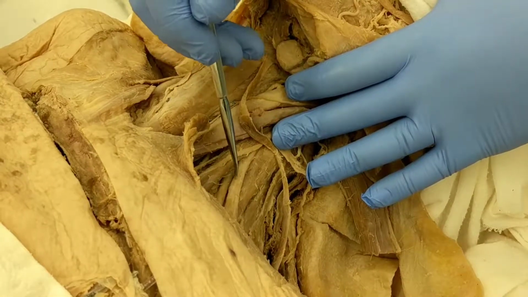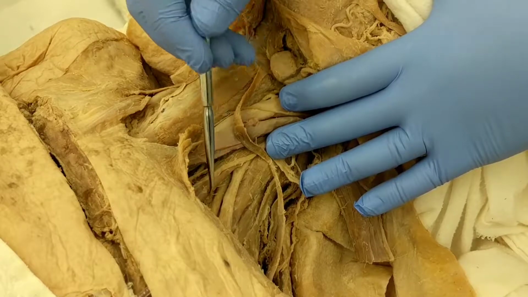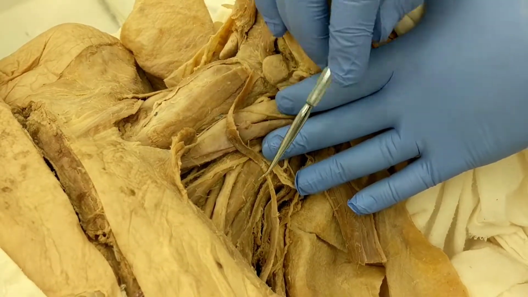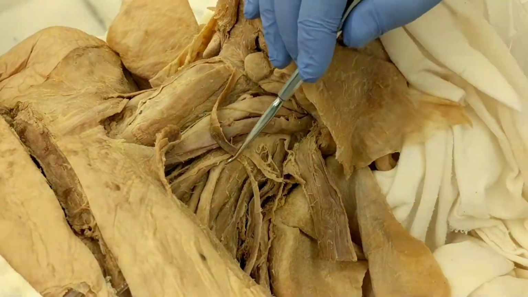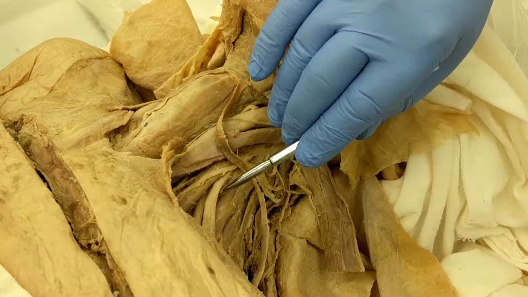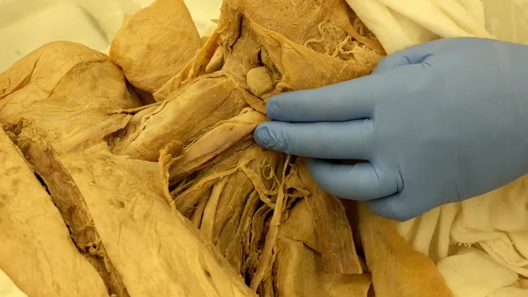You can see here, the roots of the brachial plexus are sandwiched between scalenus anterior and scalenus medius. The brachial plexus arises from cervical nerves C5, 6, 7, 8, and T1, and it's the network of nerves that supplies the upper limb. So again, scalenus anterior, scalenus medius, and in between are the roots of the brachial plexus. A very characteristic anatomical relationship.